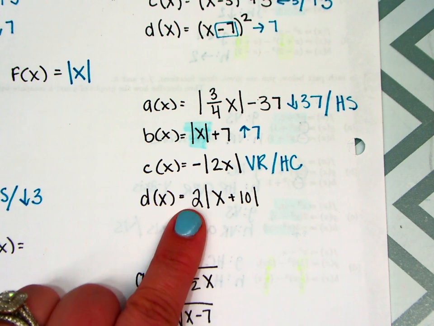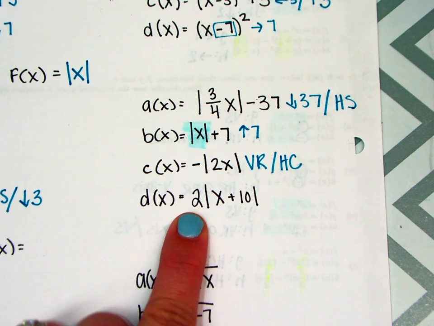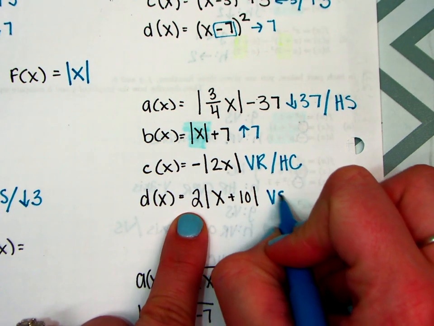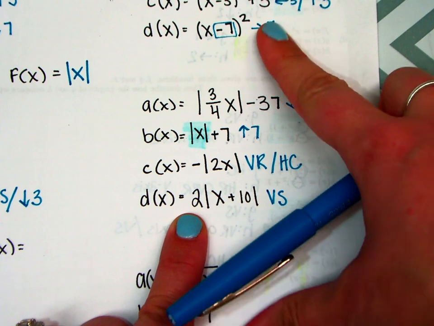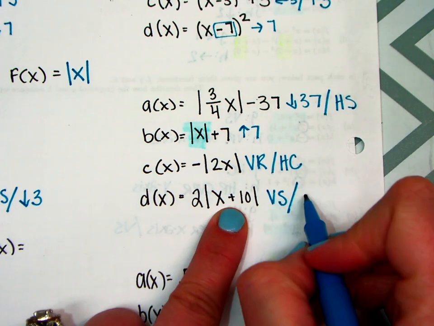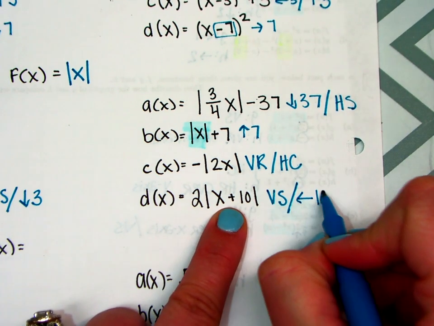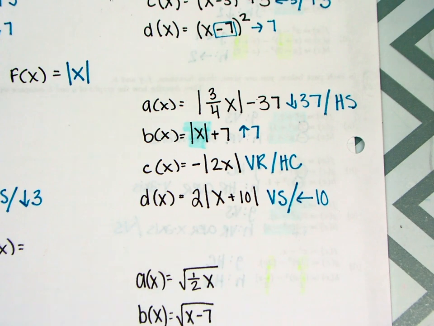On D, the 2 is outside the function and is larger than 1, so that is a vertical stretch, meaning it's pulled this direction. The positive 10 is inside, and it shifts the opposite direction of how you think, so it goes to the left 10.